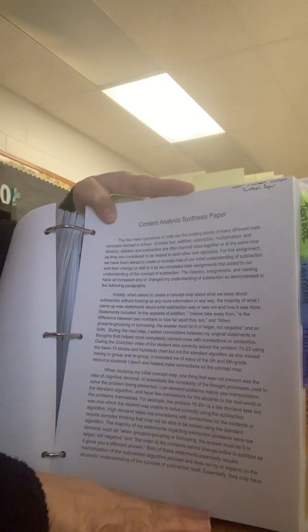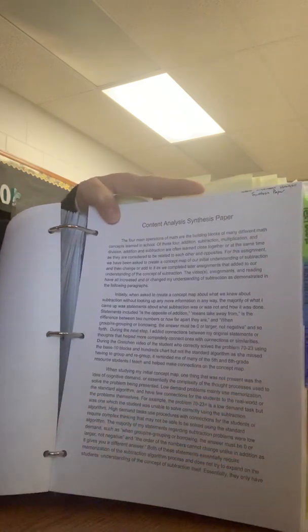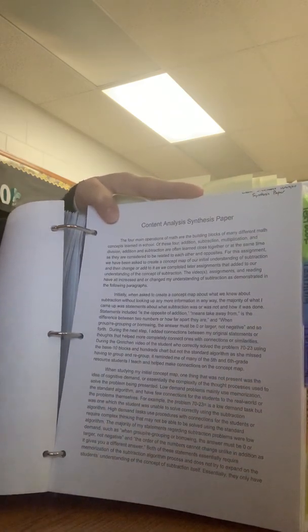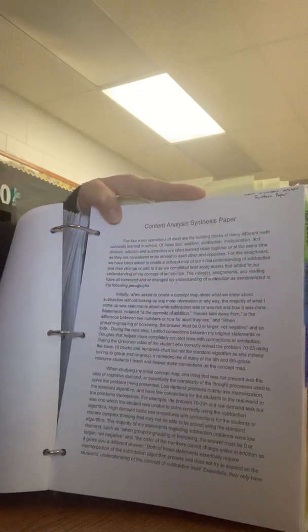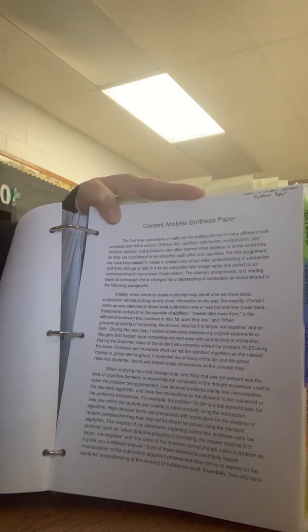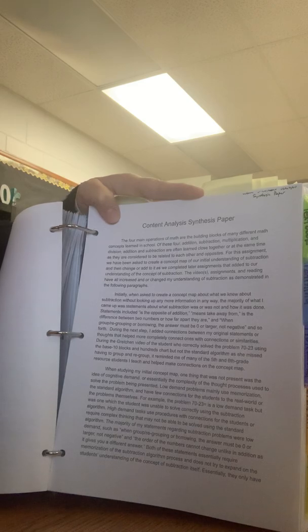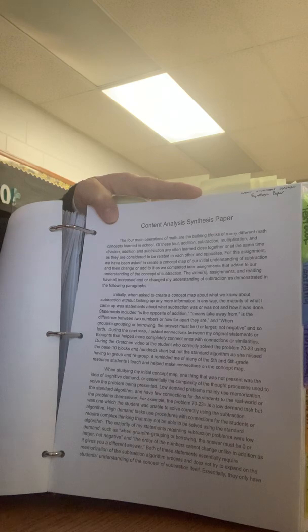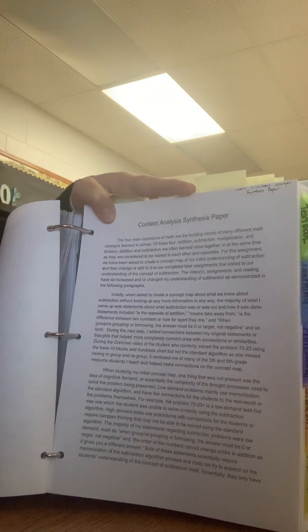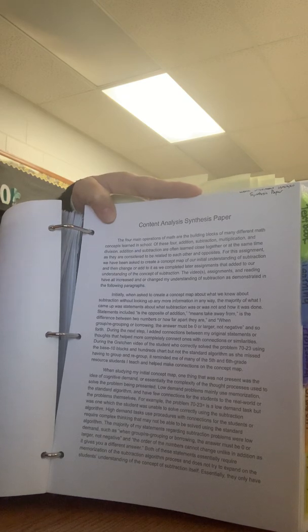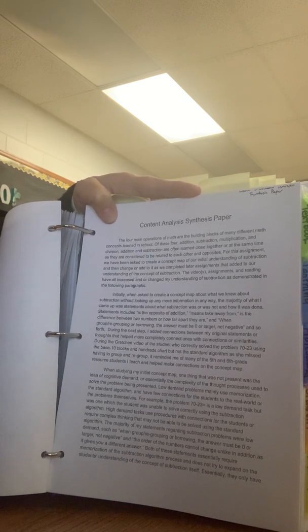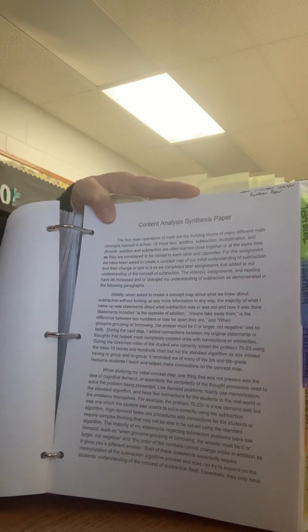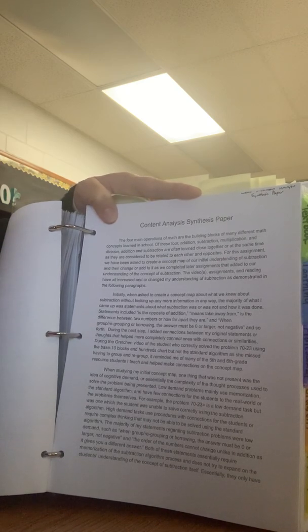I know that I didn't turn this one in on time, but I went ahead and wrote it so that I could have it for my book. And I talk about the 4 main operations of math, or the building blocks of many different math concepts learned in school. And then I talk about how when I initially was asked to create the concept map about what I knew about subtraction without looking up any information, the majority of what I came up with was statements about what subtraction was or was not and how it was done.